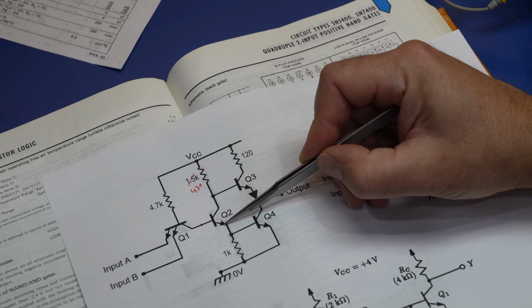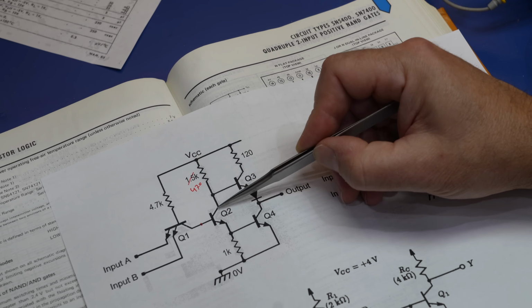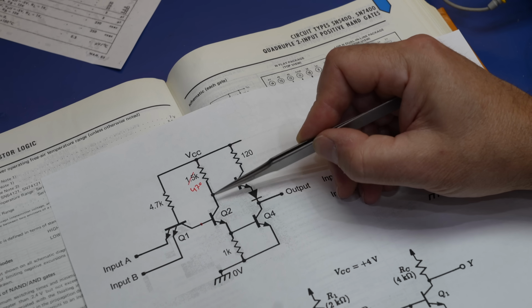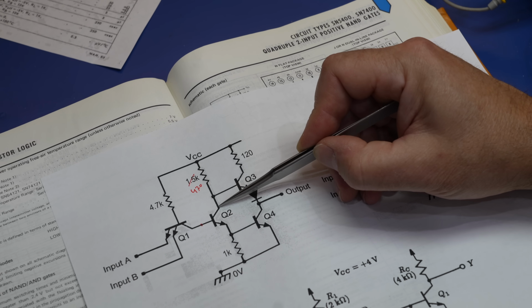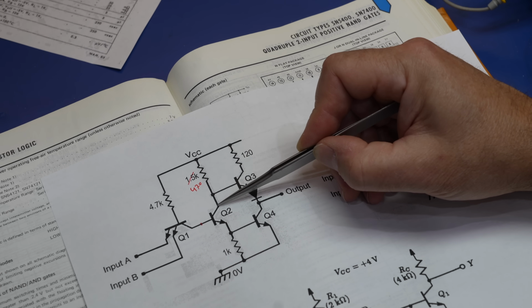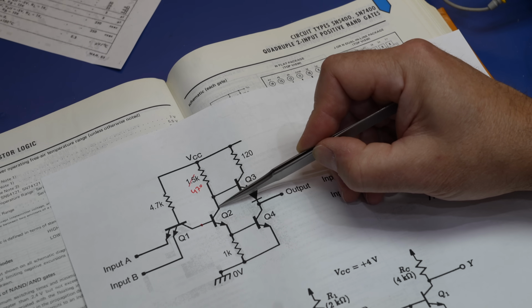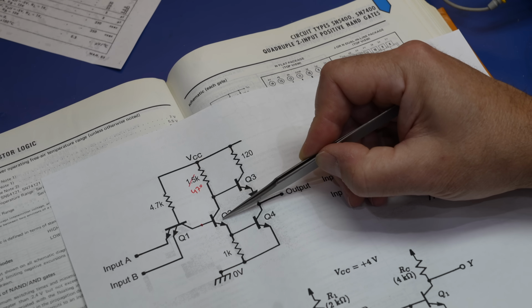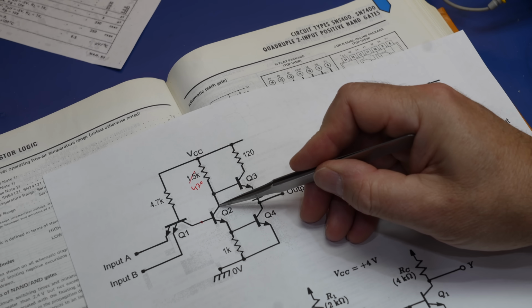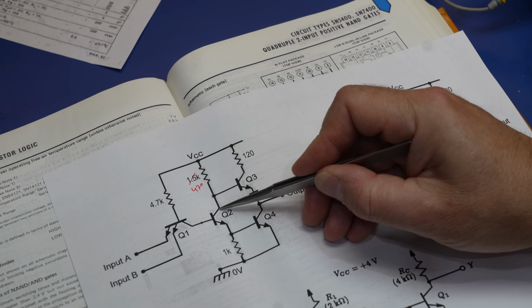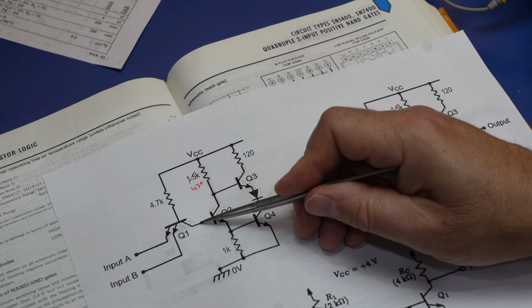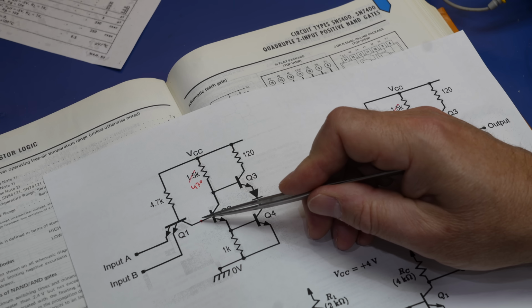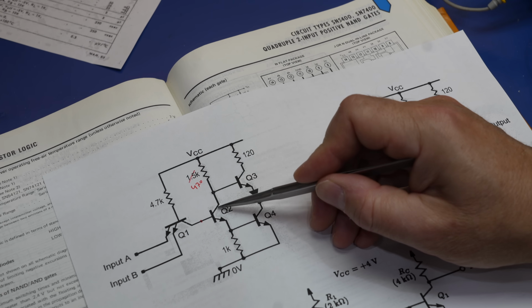Putting more current in the base isn't going to make it any better. This situation is called saturation, when the collector emitter voltage has reached a minimum. When this happens, the collector voltage is lower than the base voltage. So people say that the collector junction is forward biased.